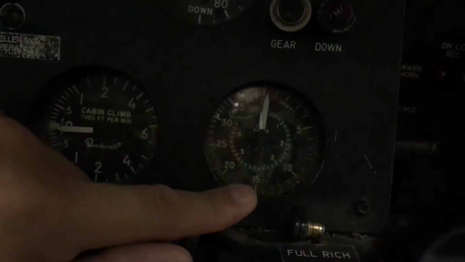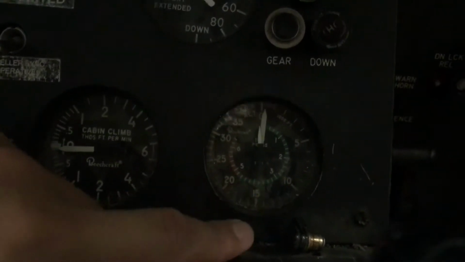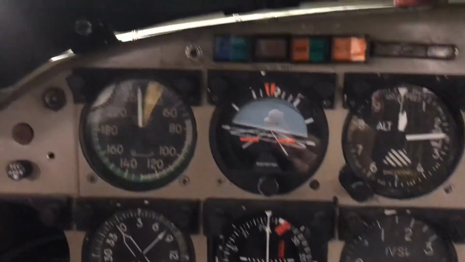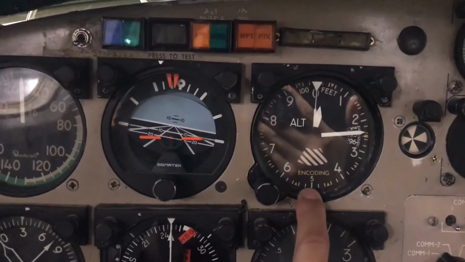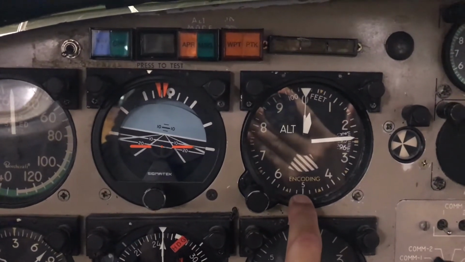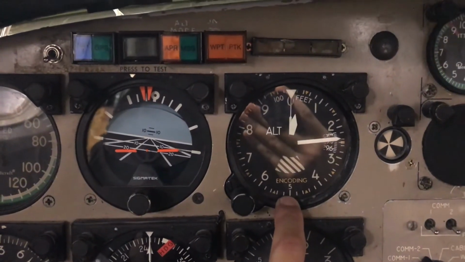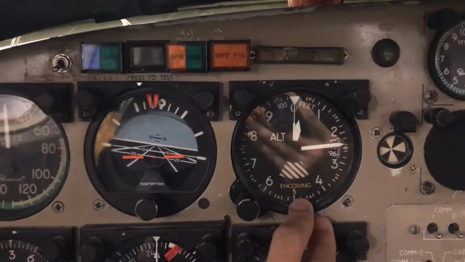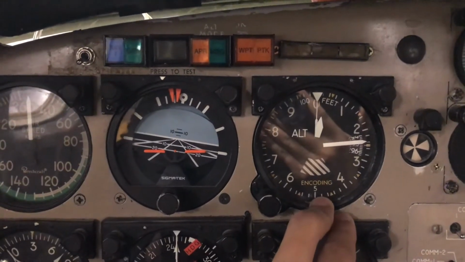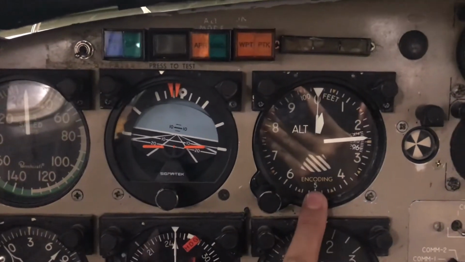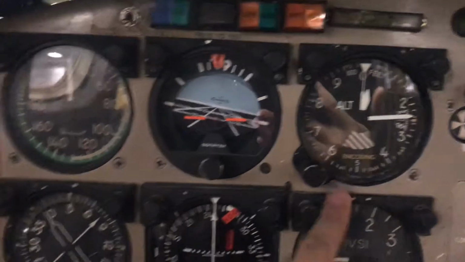I'll show you here, this is the cabin altitude, which shows the pressurization in the cabin. Coming back here, the altimeter uses the static port and pressure to measure the absolute pressure of the still ambient air when the aircraft is in flight.